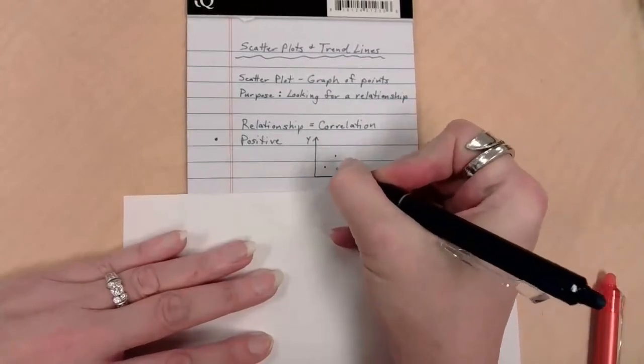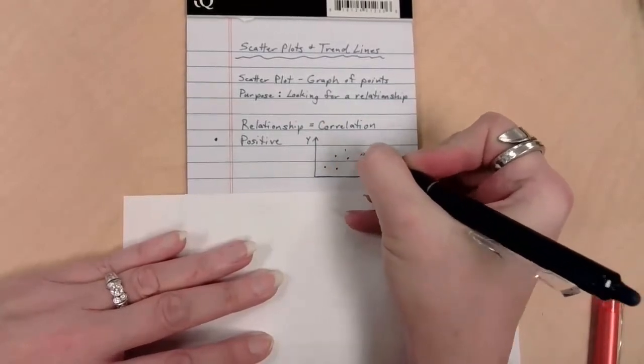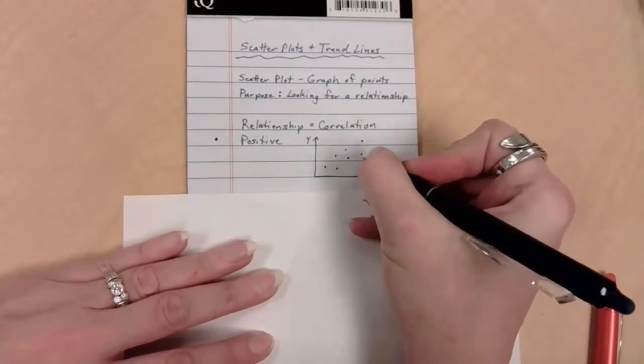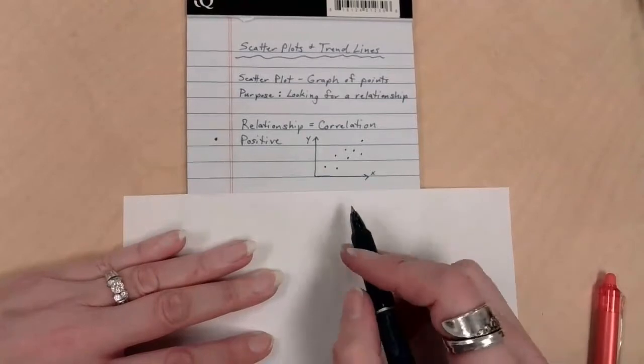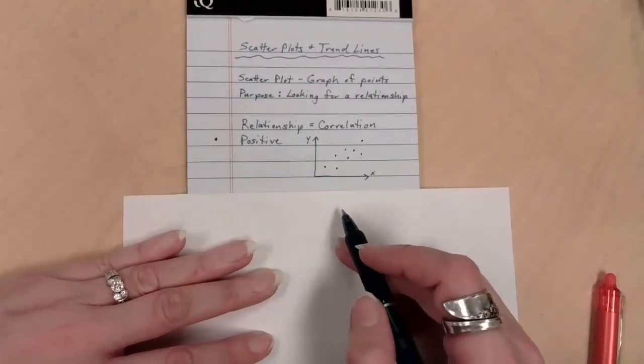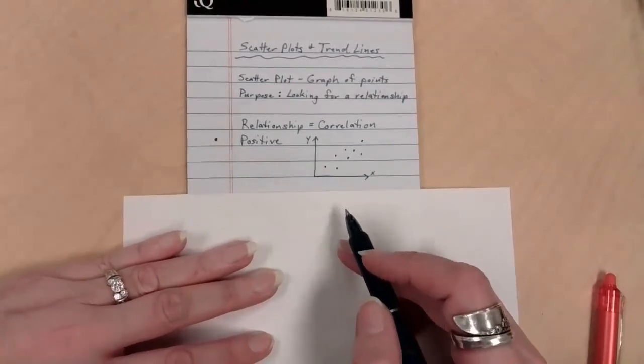And yes, right now this is just me sketching, making up random dots because I can. There we go. Check that out. Isn't that lovely? So what do I see? Do I see dots exactly in a line? No. Is that okay? Yes.